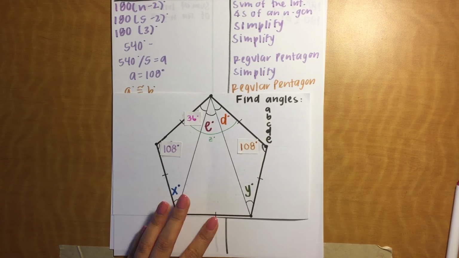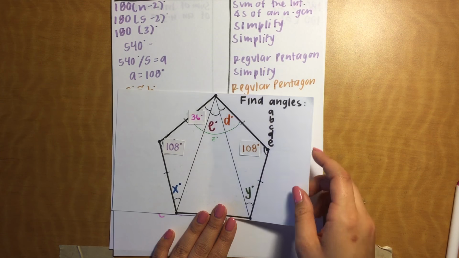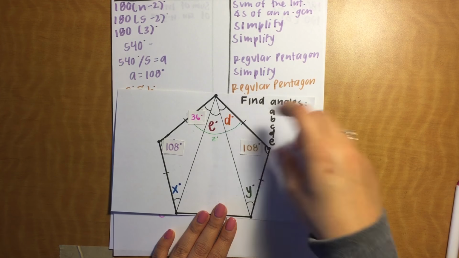So now let's find out D, and it's basically the same thing for D. So we're going to do an isosceles triangle.